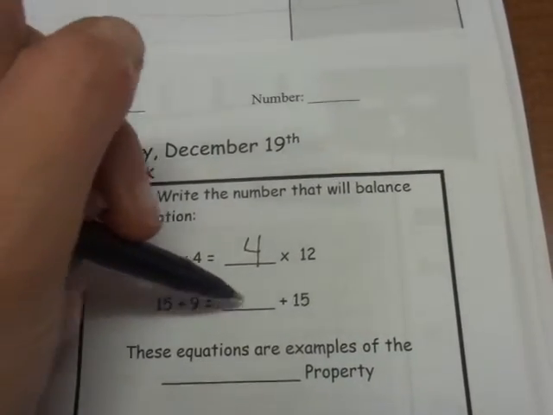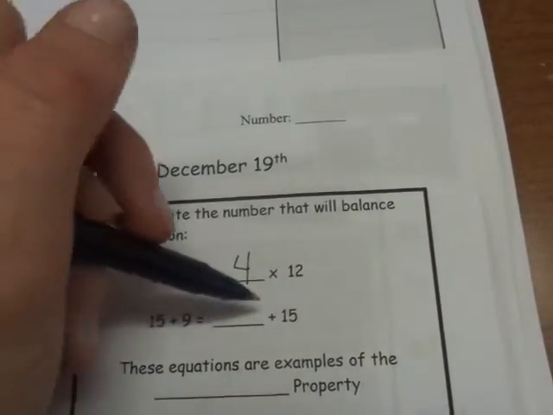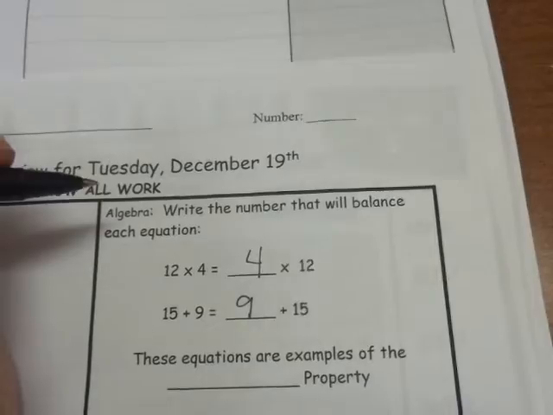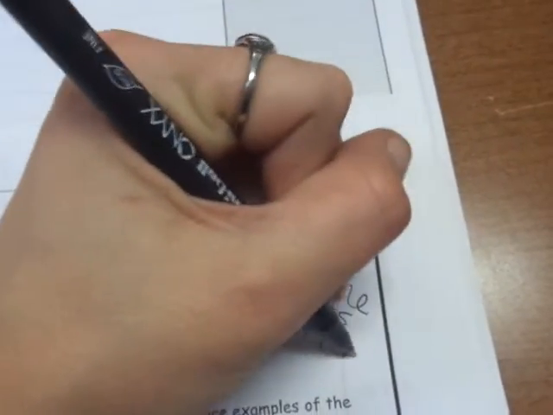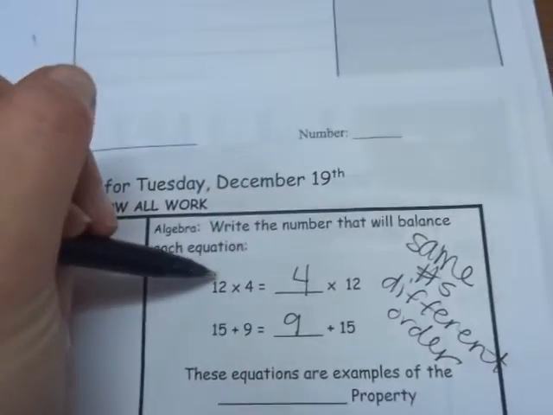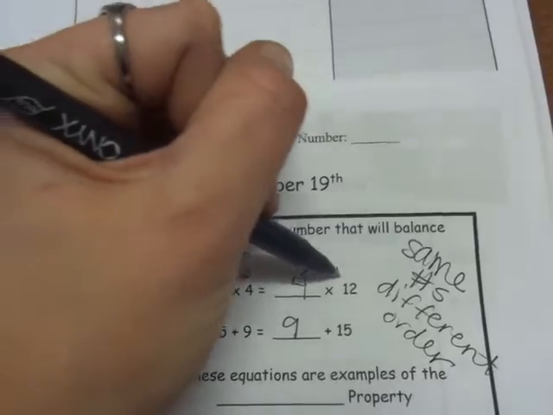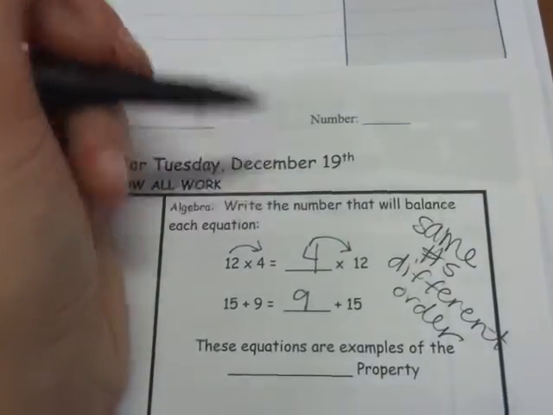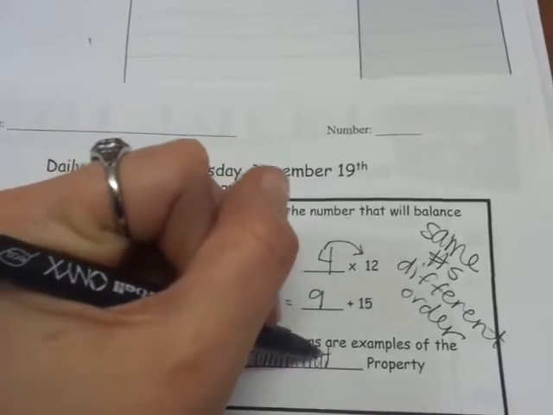15 plus 9 equals blank plus 15. Same numbers, different order. 15 plus 9 equals 9 plus 15. So, which property says same numbers, different order? It's like saying you go from home to school and then school to home. You're commuting. So it's the commutative property.